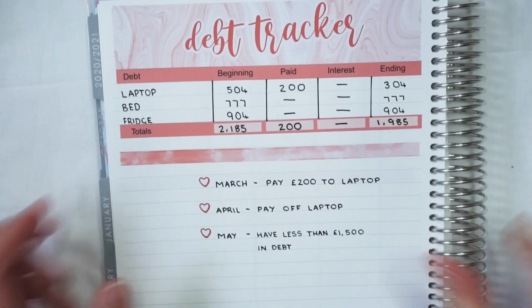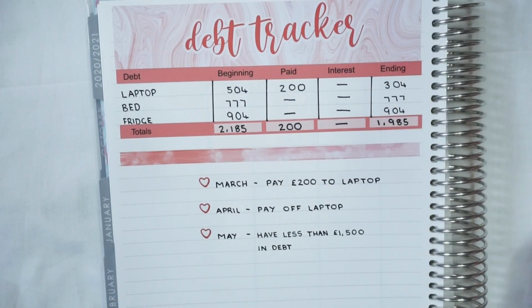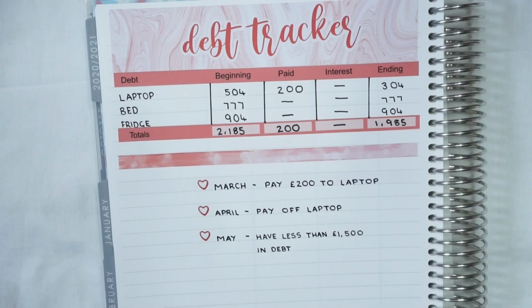Okay, perfect. So those are my 3 debts and our future projections for the next 3 months. I love this part. I think I'm definitely going to keep doing this. Let me know down in the comment section if you do this as well, if you future project for yourselves.